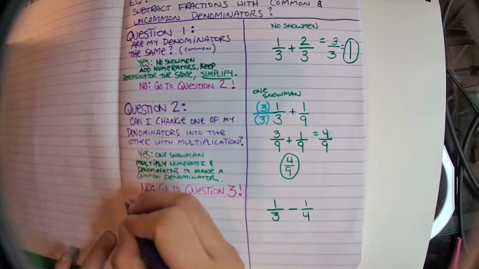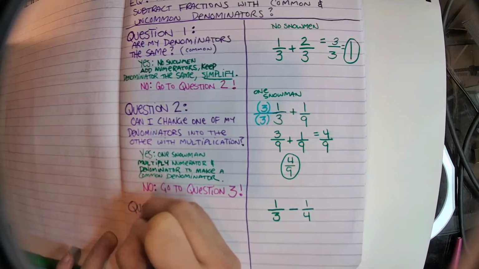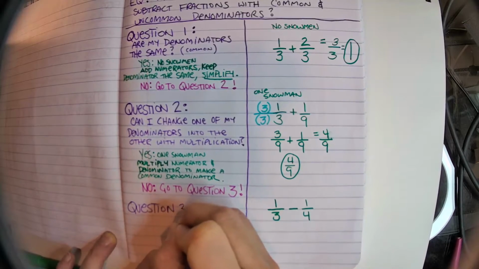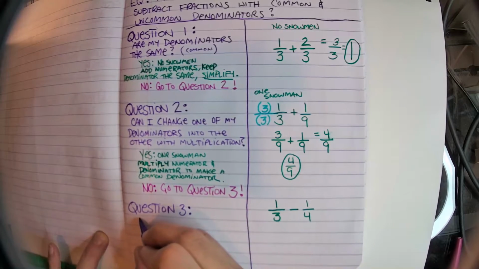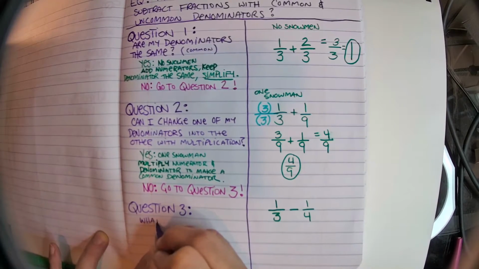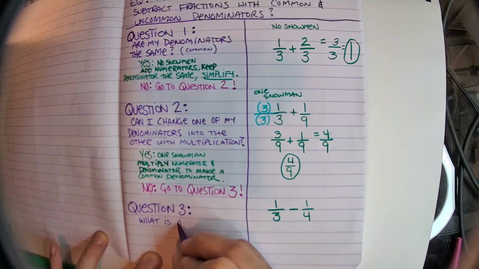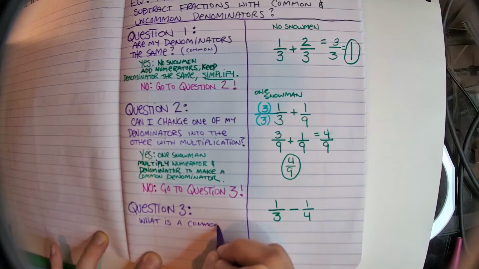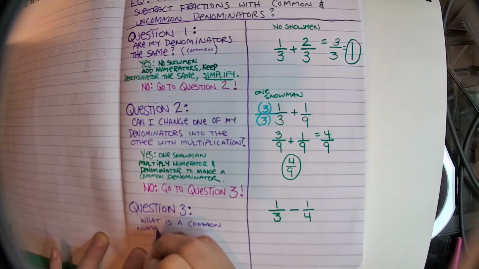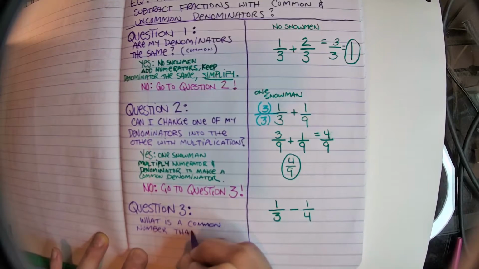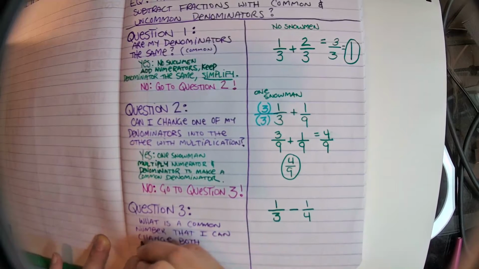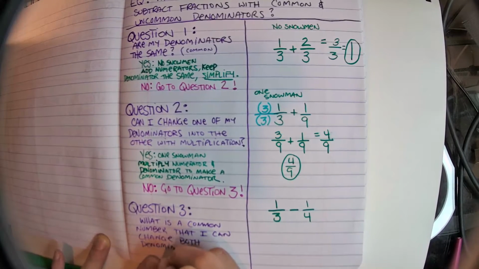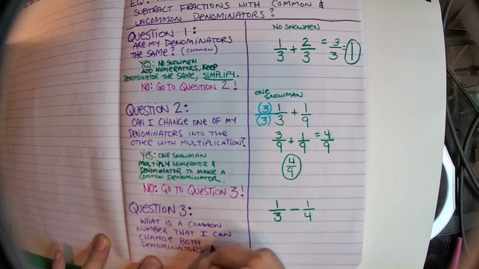So question 3 is the end of our yes/nos. Now, question 3 is: what is a common number that I can change both denominators into?